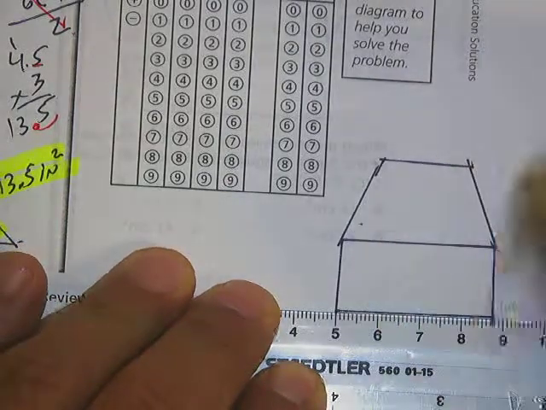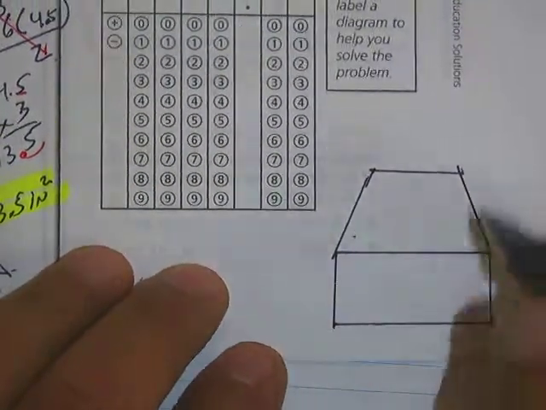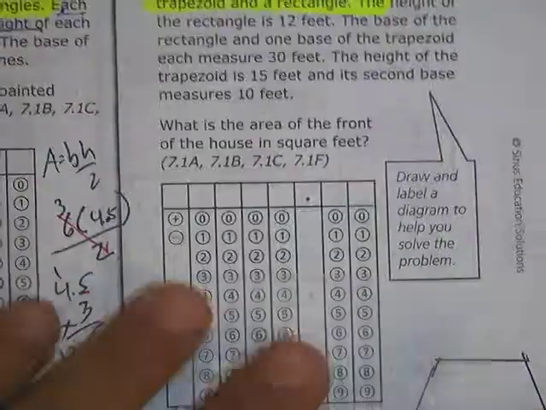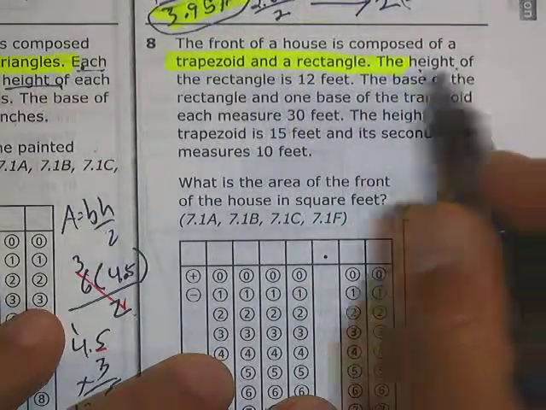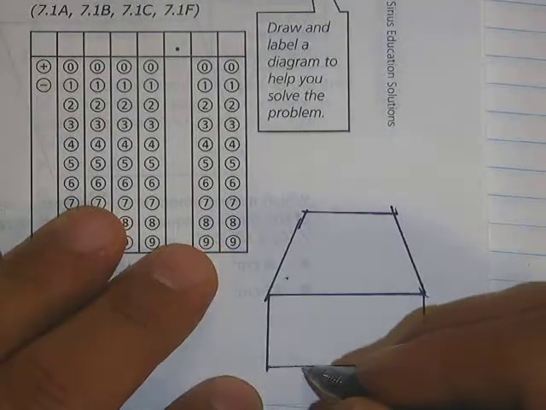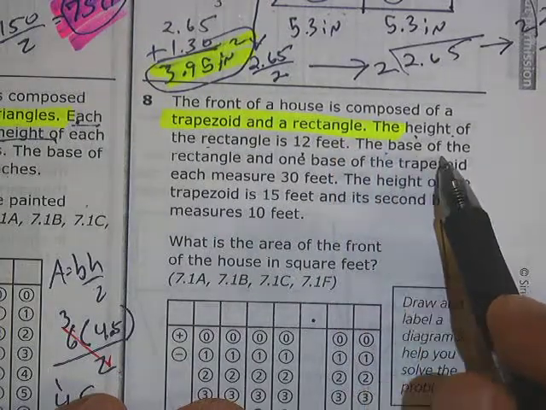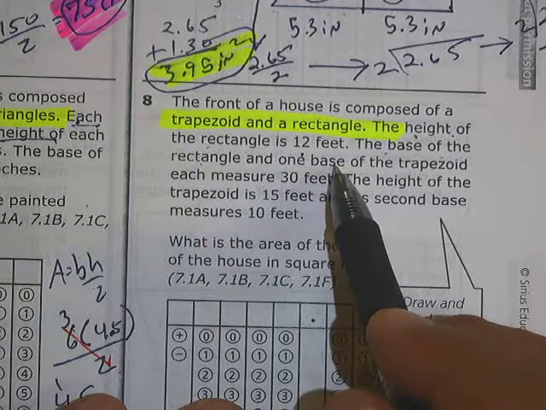And then we're going to draw a rectangle. Okay. So the easiest thing to do, well, let's just draw it here at the bottom. Or at the top, but I'll draw it at the bottom. Okay, and so we have that. And so I have a trapezoid and I have a rectangle.